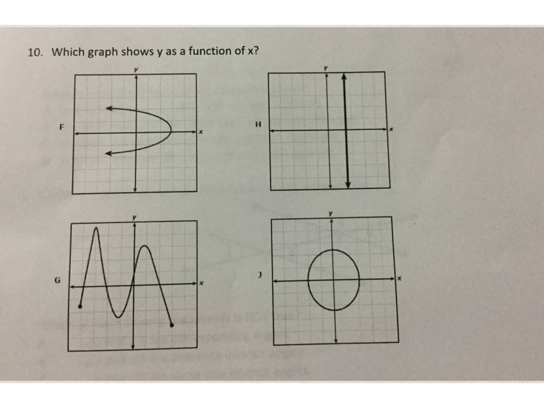Number 10. Which graph shows y as a function of x? Make sure your name is on the test, please.